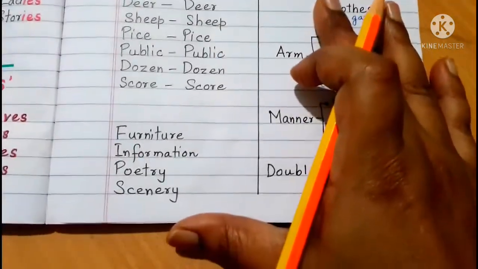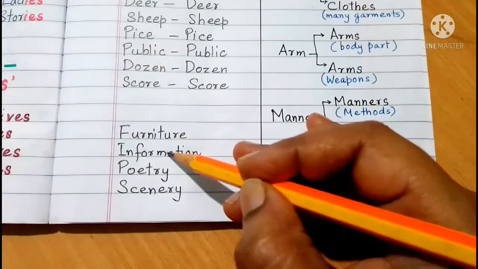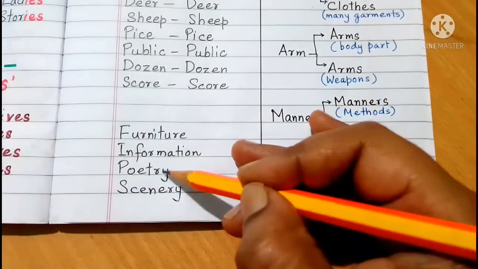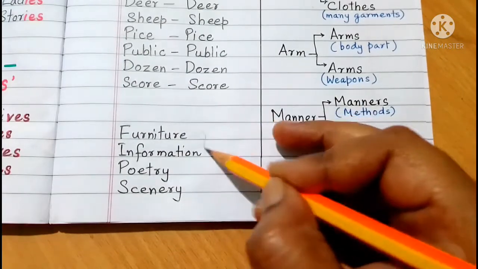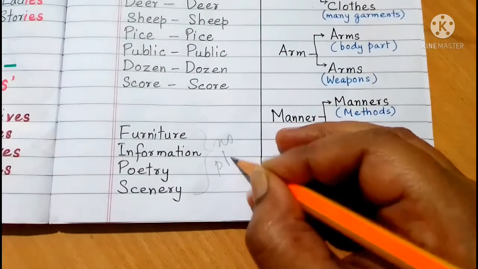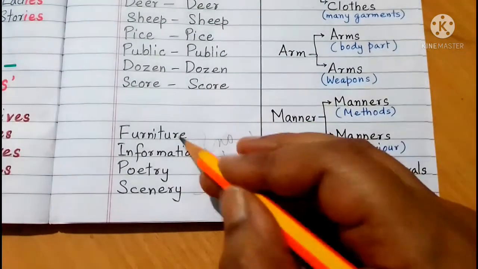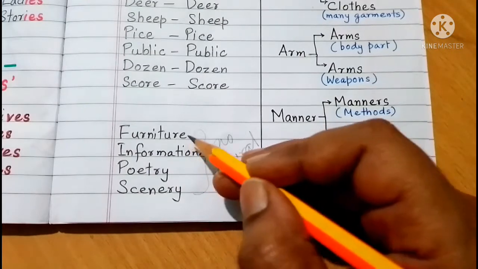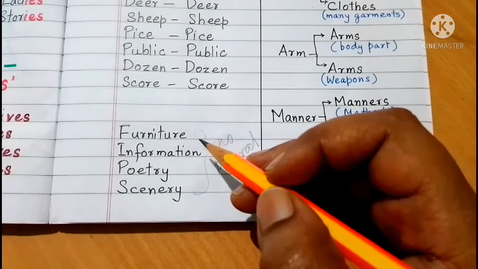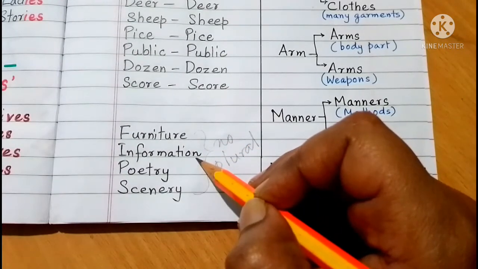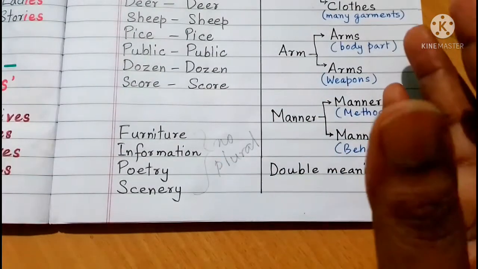Now there are certain other examples like furniture, information, poetry, scenery. These are special words. They do not have any plural. No plural for these words. Actually, we generally do not use plurals. Like, let me say for example, he gave me all the information. We do not say he gave me all the informations.